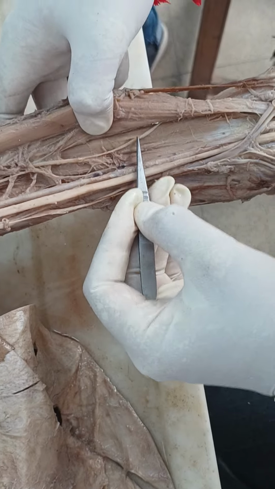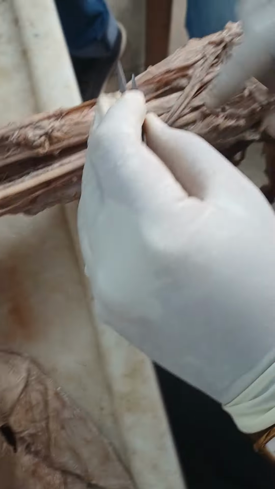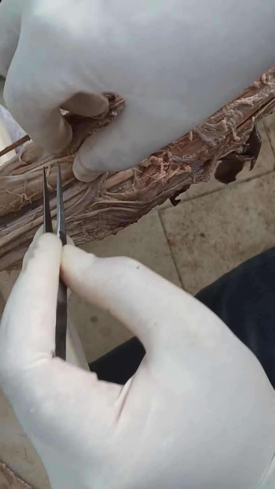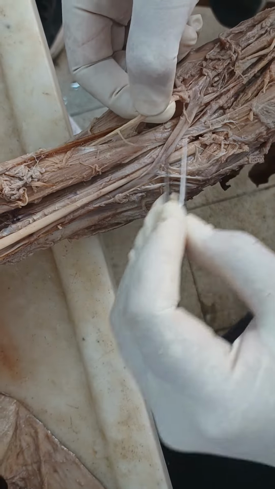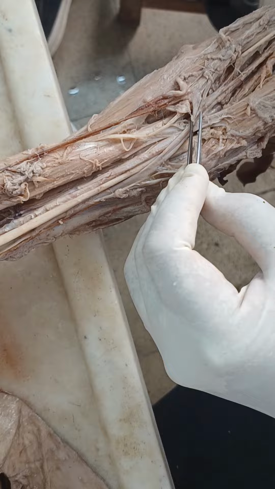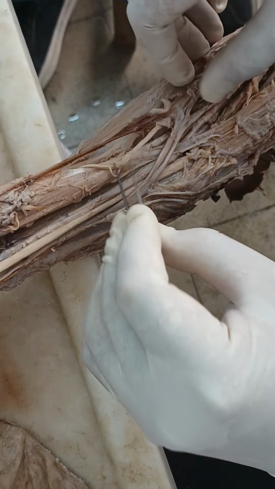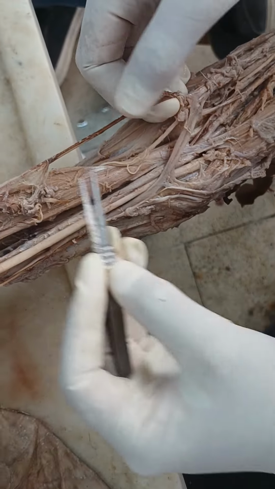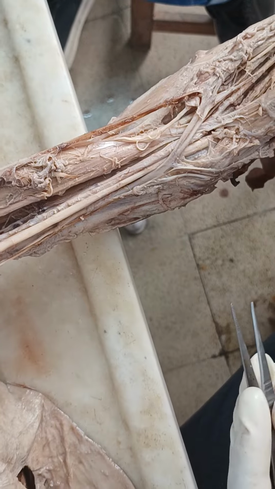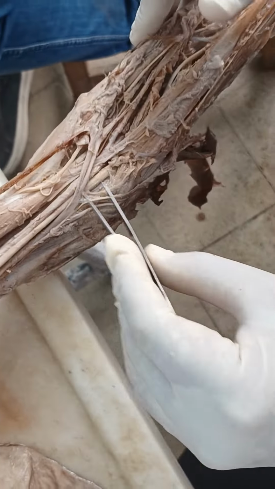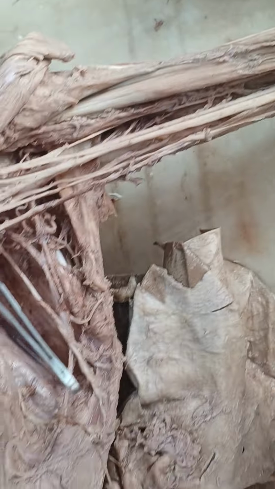After that, it becomes cutaneous inside the cubital fossa, piercing the deep fascia, and becomes the lateral cutaneous nerve of the forearm, running along with the cephalic vein. You have to remember that it supplies the skin over the lateral aspect of the forearm. So that is the musculocutaneous nerve.